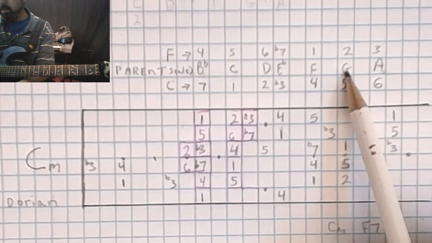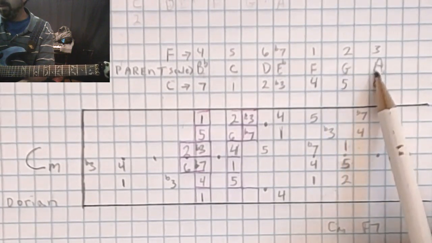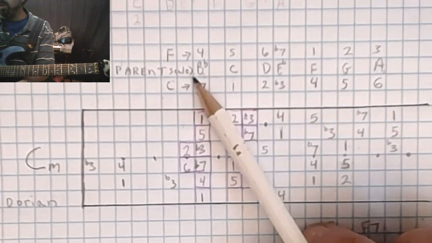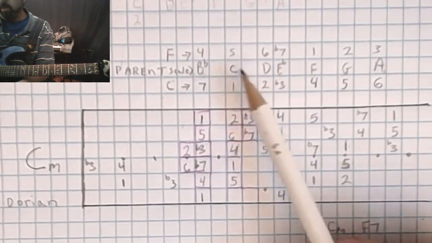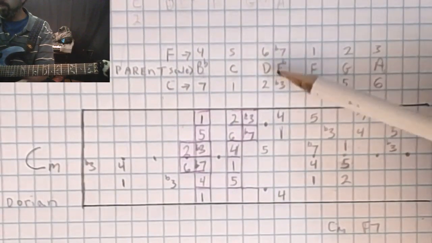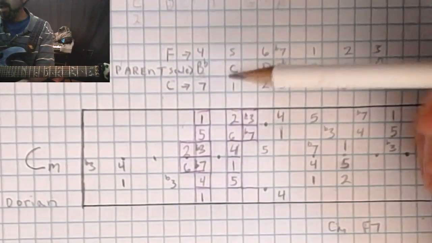6 Aeolian, G. And 7 Locrian, A. And it's Phrygian, for all the people that always correct me on my mispronunciation of that word I hate.